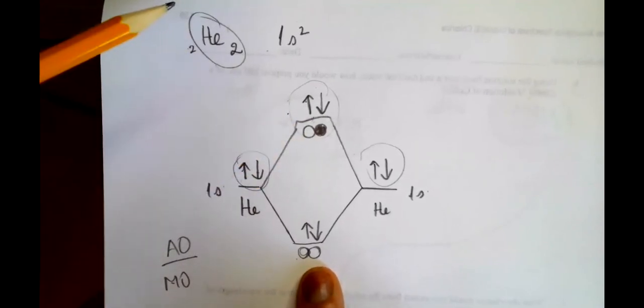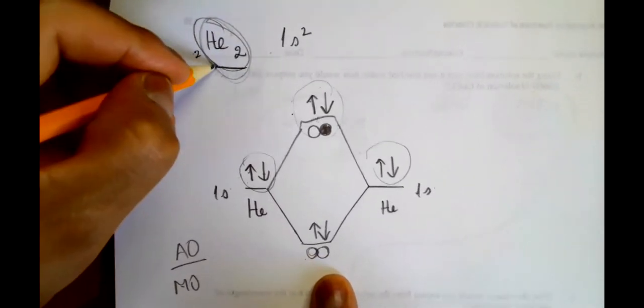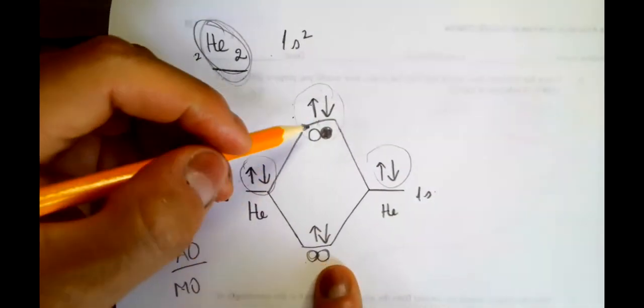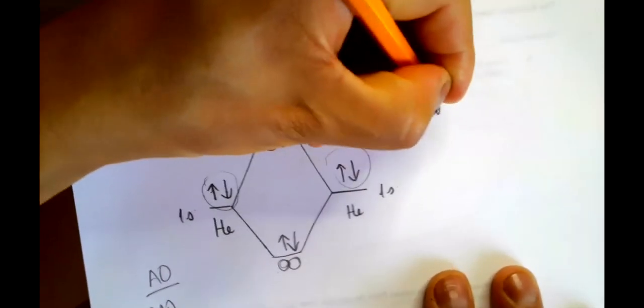That is the penalty. I'm not supposed to put electrons in the anti-bonding. Well, in this case, I have to, because they are telling me to draw the MO diagram for helium-2. So they are forcing me to draw the diagram for He2, so I have to put the electrons. So what is the bond order?